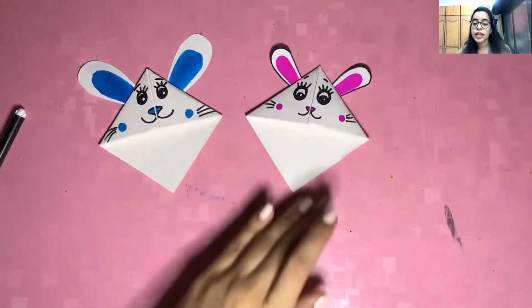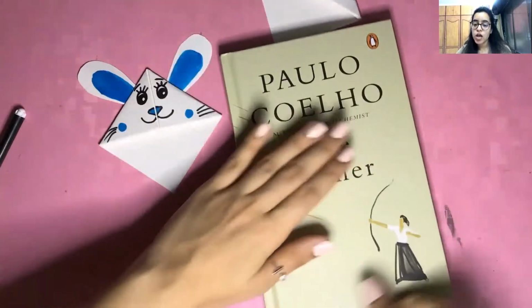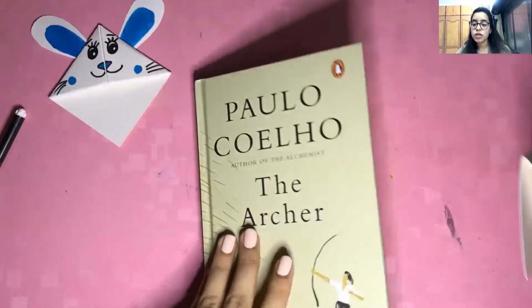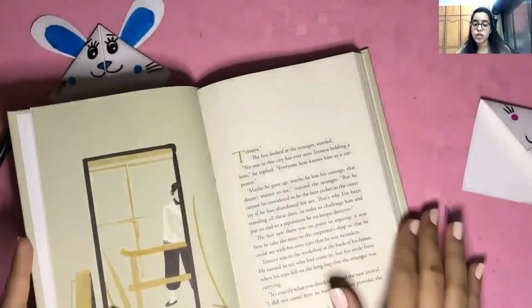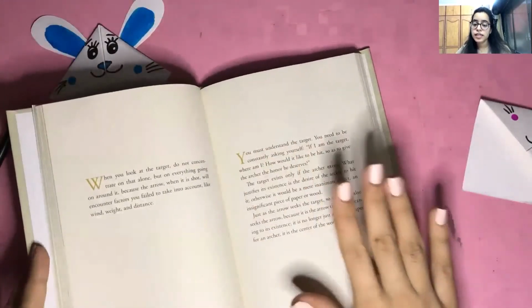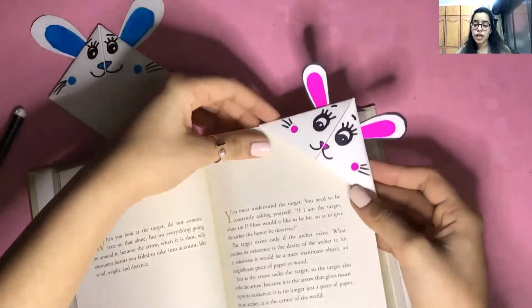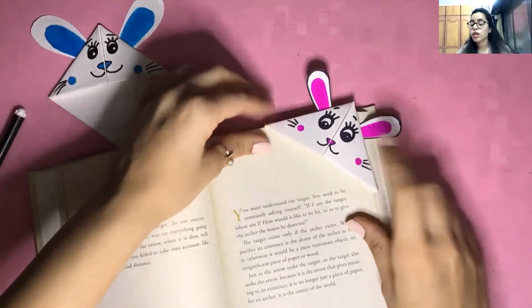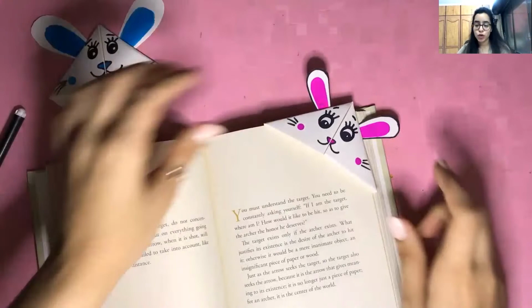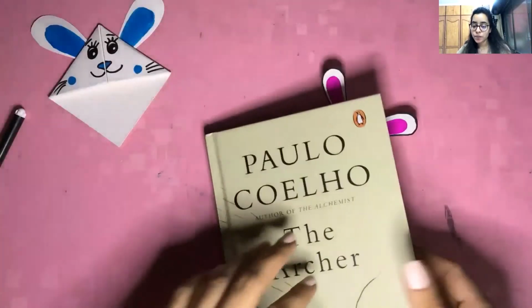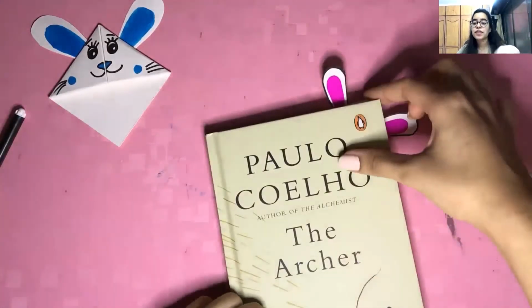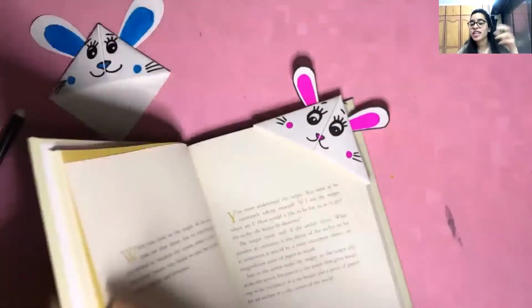And I'm going to quickly show how we use them. Okay, so here I have this book. Let's say we stopped here. I'm going to just grab this page and insert it at the corner. And that's how it is a corner bookmark. Okay. And then when we close the book, we see the bunny ears popping out.